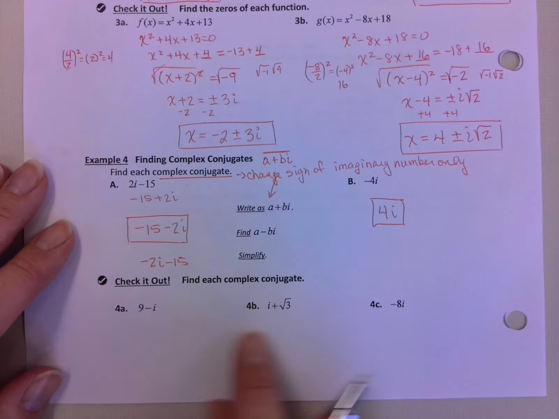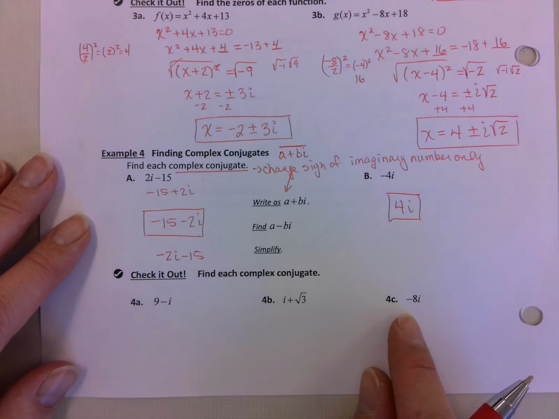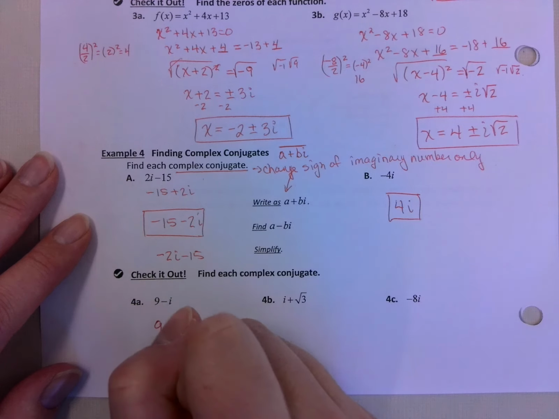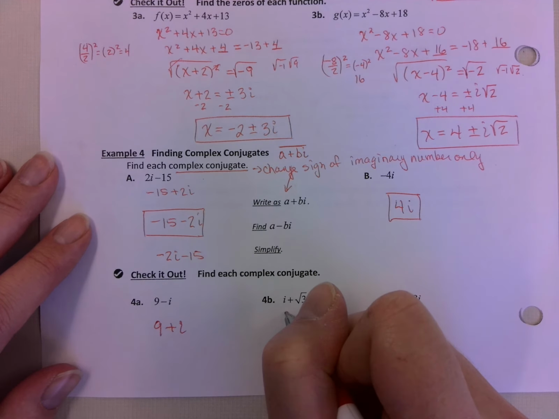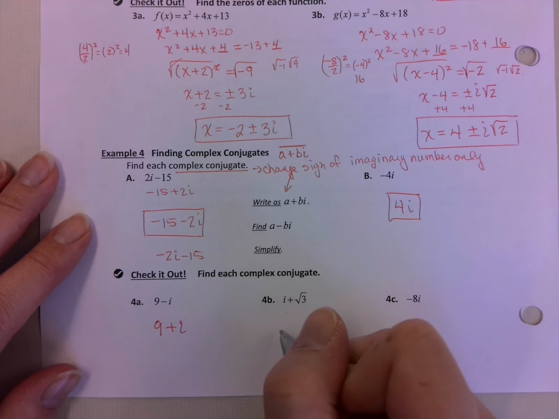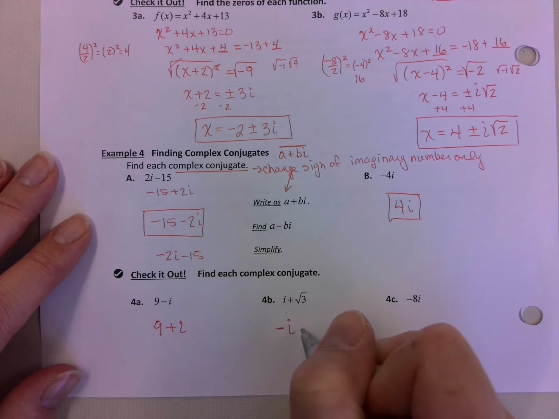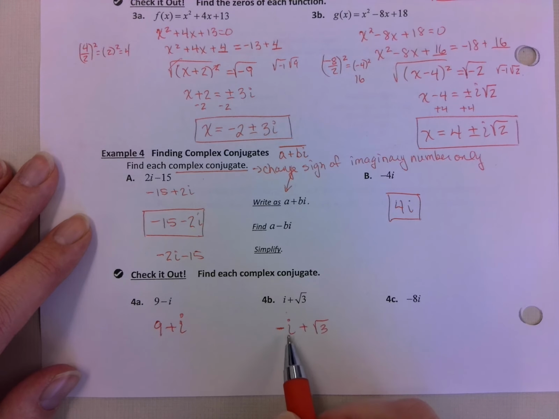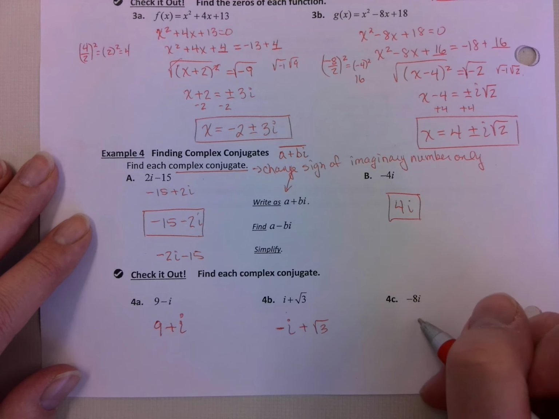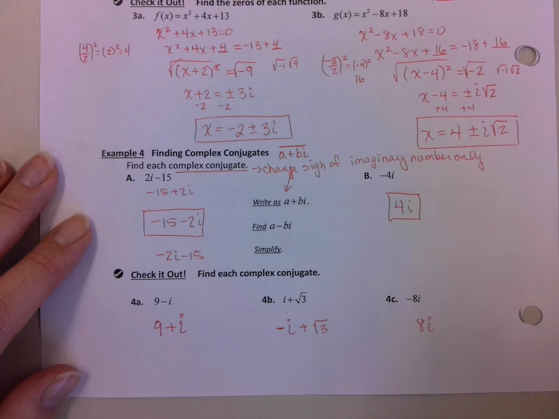All right, so find the complex conjugate of these three numbers. This would be 9 plus i. This would be, let me rearrange, well, I don't want to rearrange it because of the square root, so I'm going to leave the i out front, but it's now negative, and then the square root of 3. So again, change the sign of the imaginary number. Negative 8i would become positive 8i.